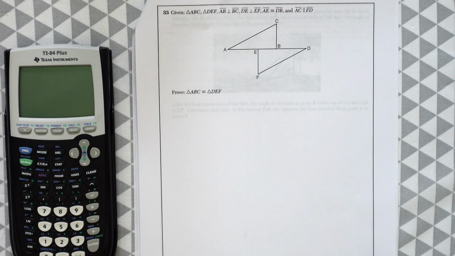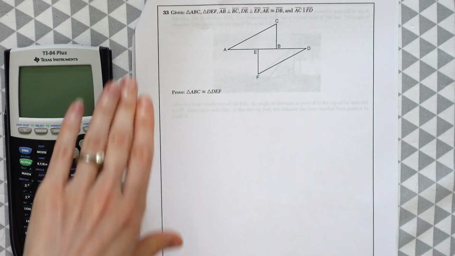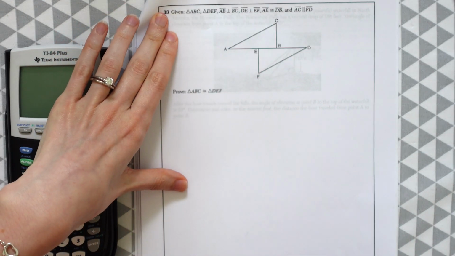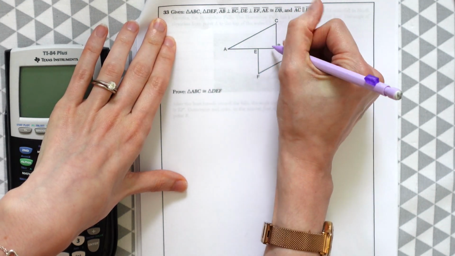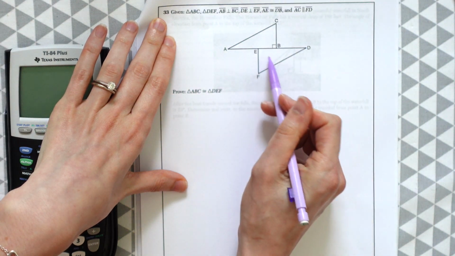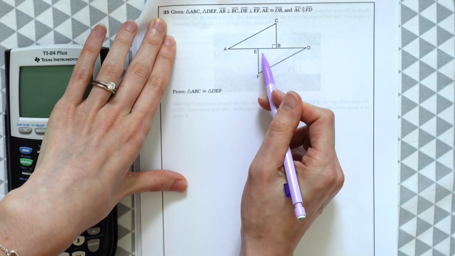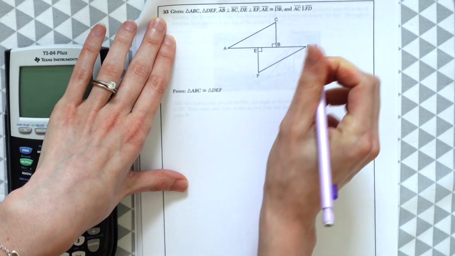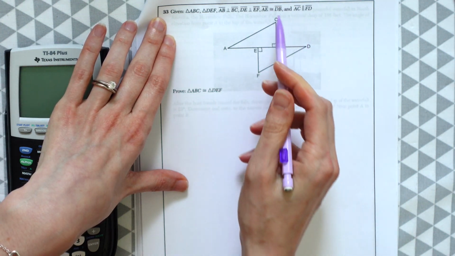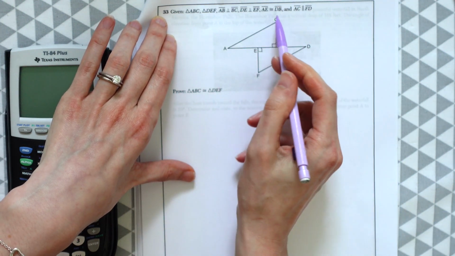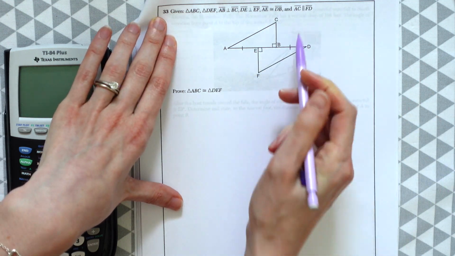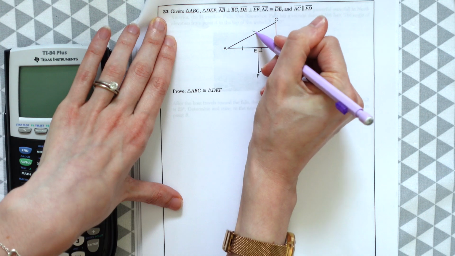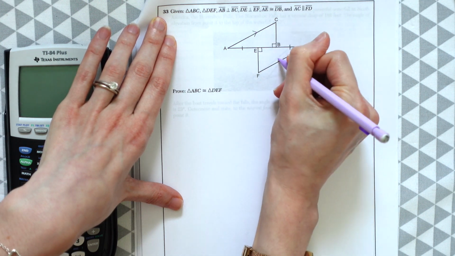Question number 33. Given triangle ABC, triangle DEF, AB is perpendicular to BC. So I'm just going to start filling these in as we go. So it says AB is perpendicular to BC, and BC is perpendicular to DE over here. And it also says AE is congruent to DB over here. And lastly, it says AC is parallel to FD.